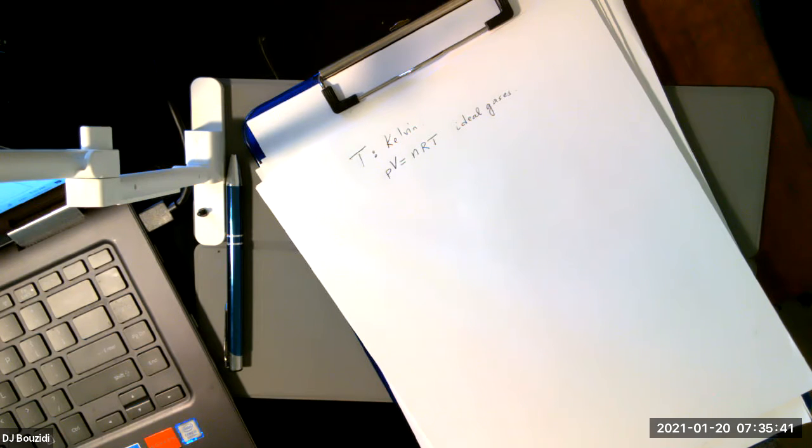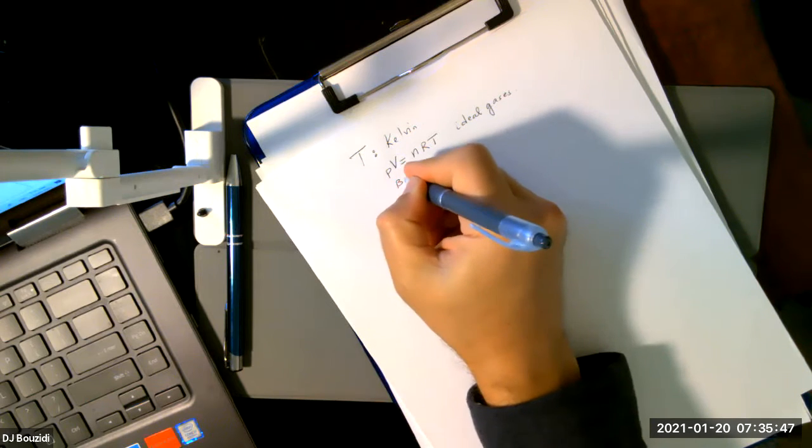Today, chapter 18, we're going to attempt to understand how that works. It's all going to rely on the work of Mr. Boltzmann.